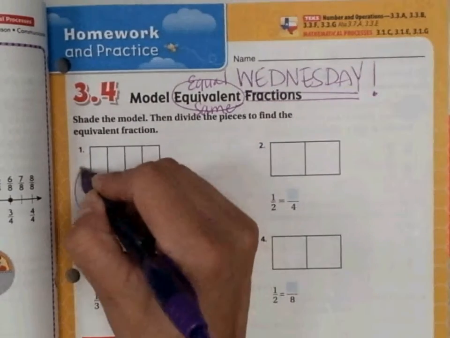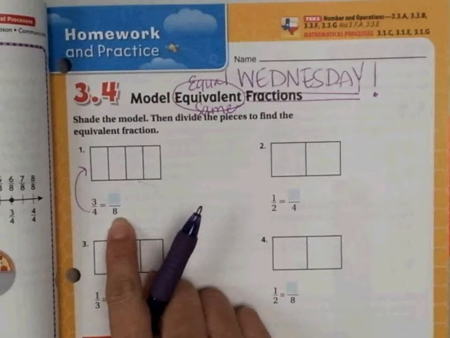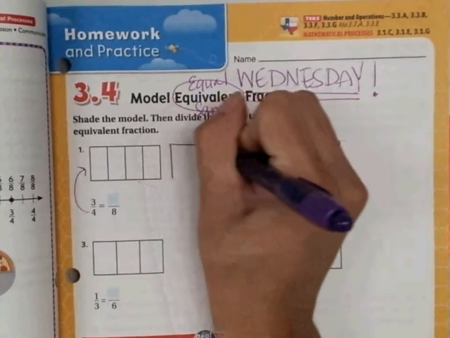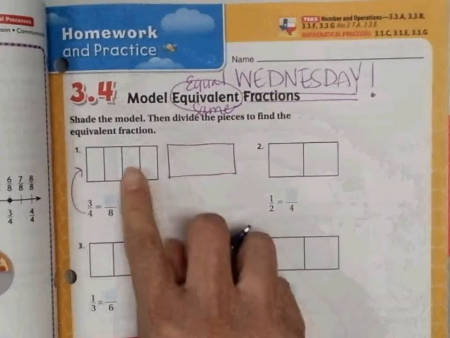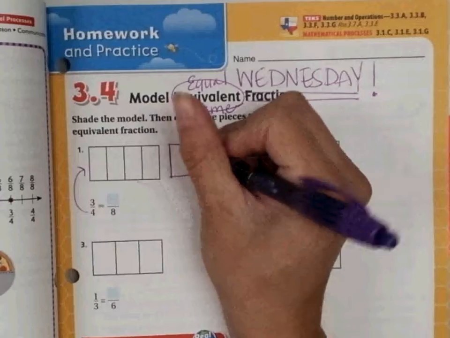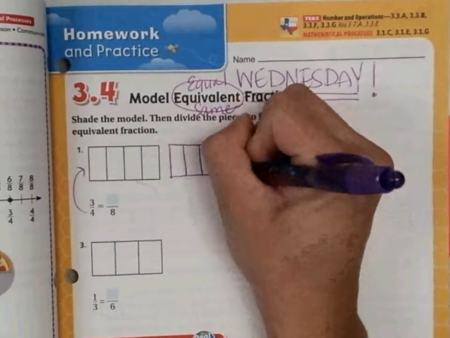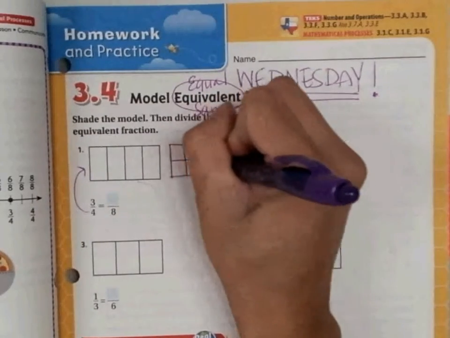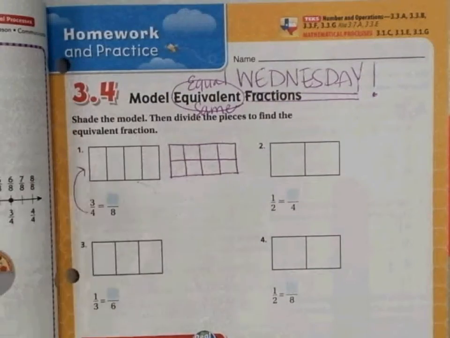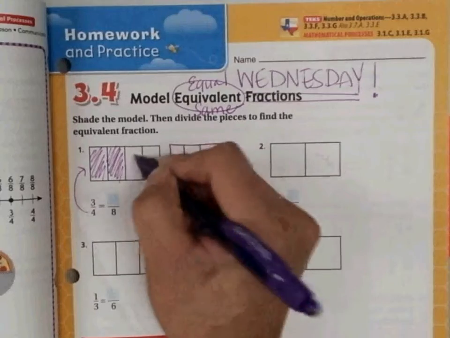So the first part is 3/4. If you notice, the first model has 4 pieces. Well, they want me to have another fraction that equals the same amount. So I'm actually going to draw, kind of copy it. But instead of having 4 pieces, they want this one to have 8. So I'm going to copy it because it already has 4. See? And then if I make a line right here, now it has 8. So 4 here, 8 here. Okay? 3/4. So 1, 2, 3.